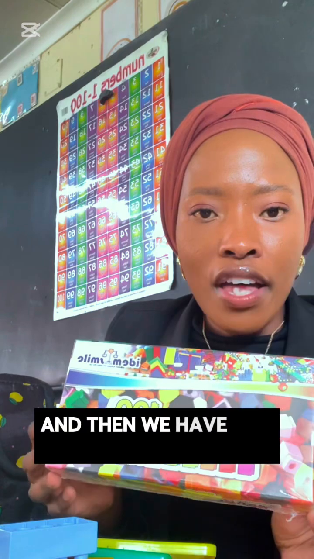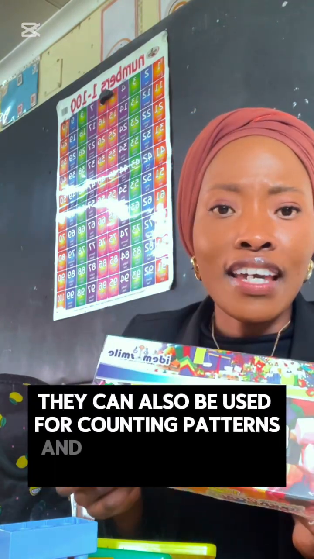And then we have the cubes, the 100 cubes. They can also be used for counting, patterns, and data handling as well.